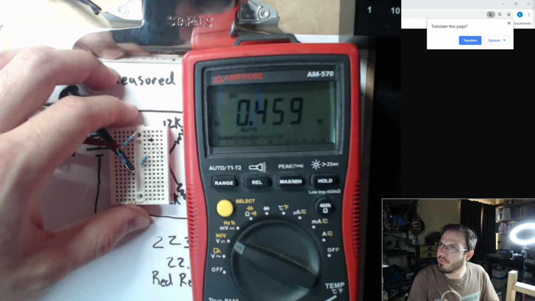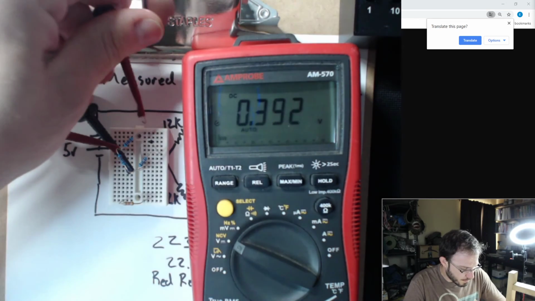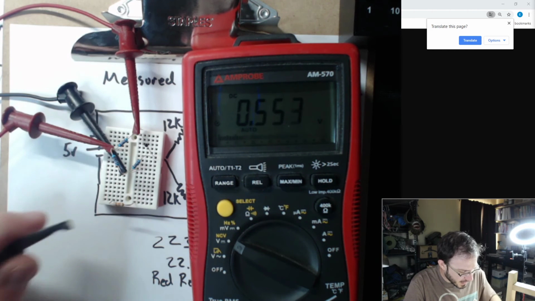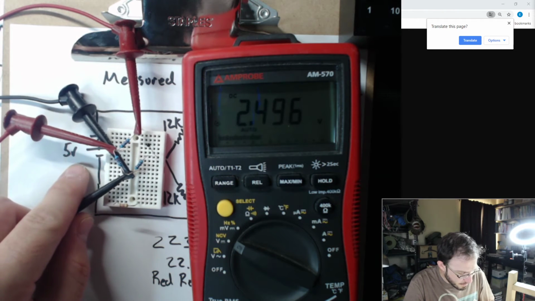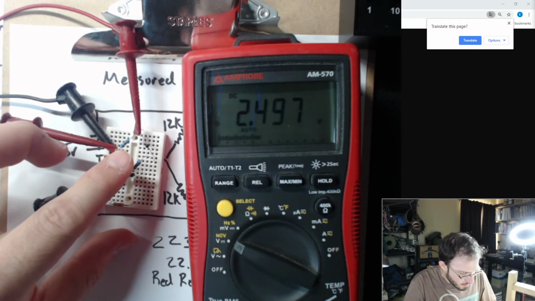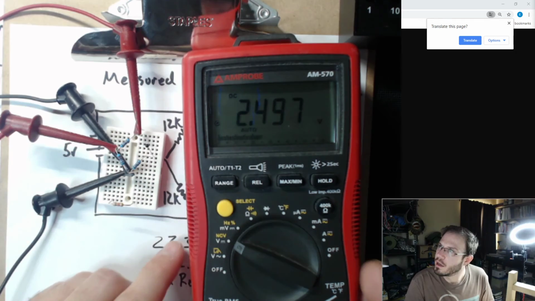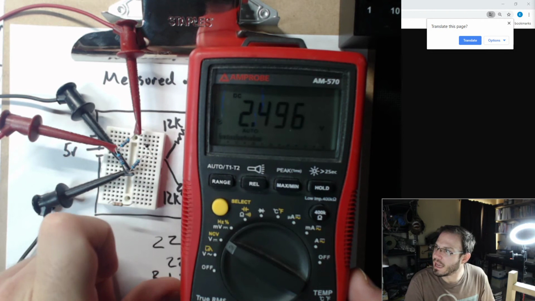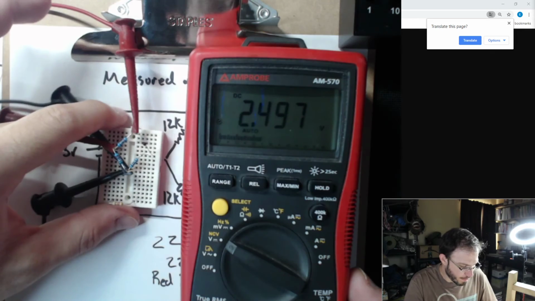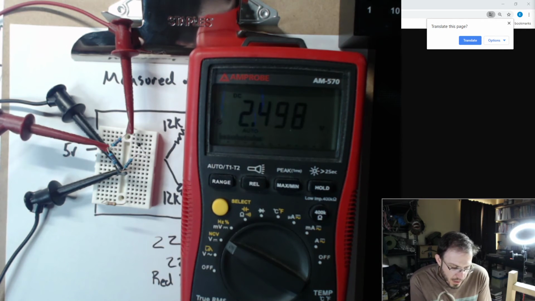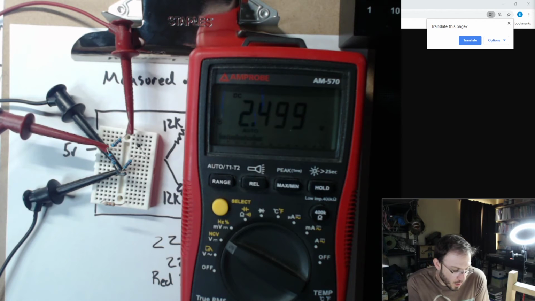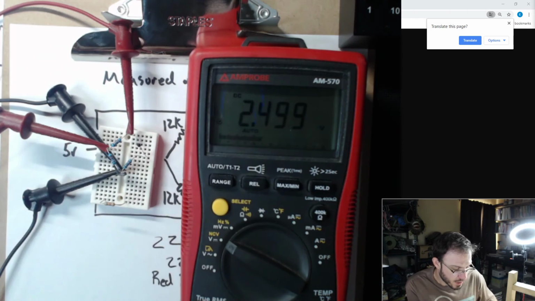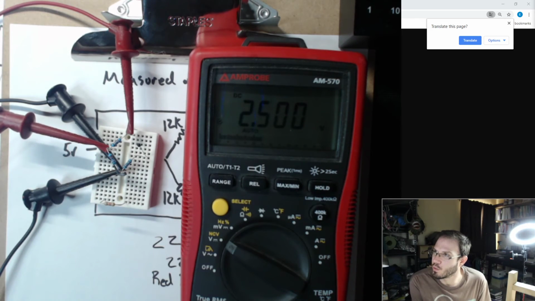I'm going to apply my voltage to the top and bottom. I can run this off of 5 volts, I can run it off of 9 volts, I can run it off of 3.3. It doesn't really matter, because I'm just going to compare the ratio of the voltage difference between point C and point D. Looks like we are sitting at 2.49. Now, if I change the temperature, our voltage is going to change.